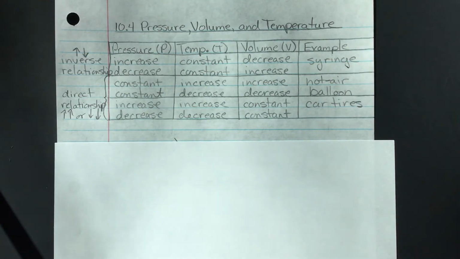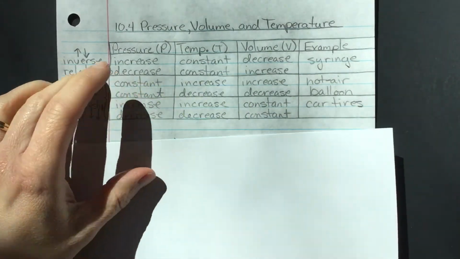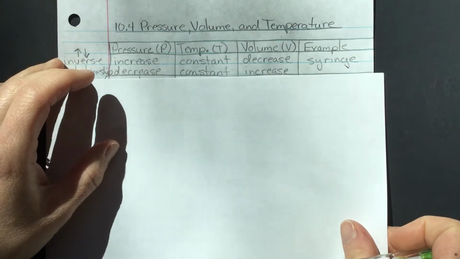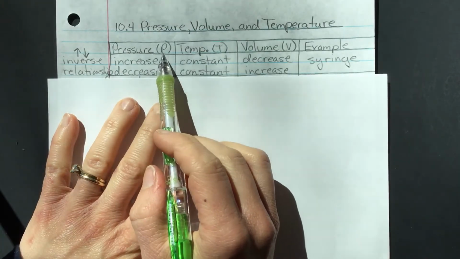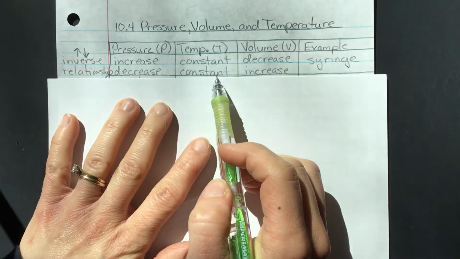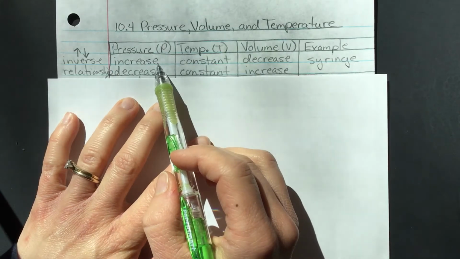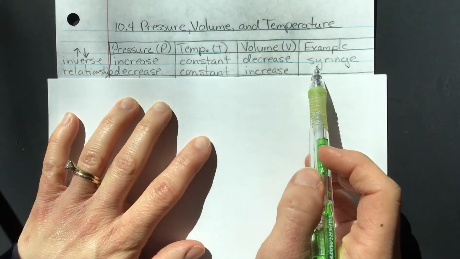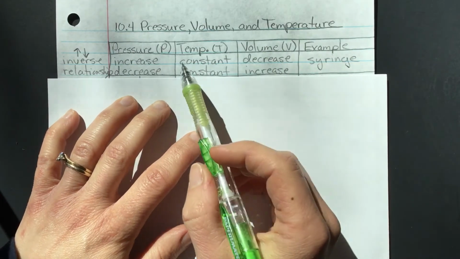Okay, so the first relationship here that I want to talk about, and I'm going to cover this up so we're focused, is just pressure and volume. We're going to keep temperature constant. So if we just talk about pressure and volume, this really relates to a syringe. If you have a syringe that you can experiment with a little bit, that would help to see this relationship.